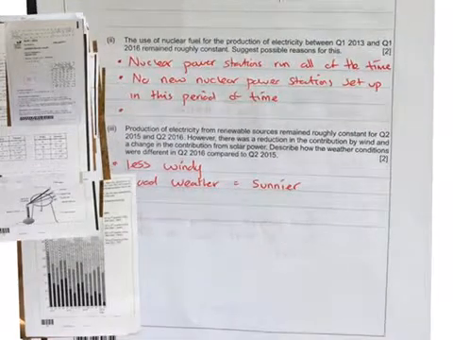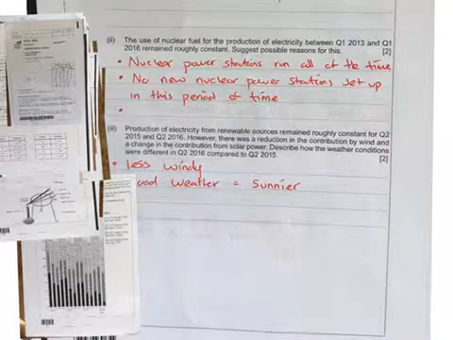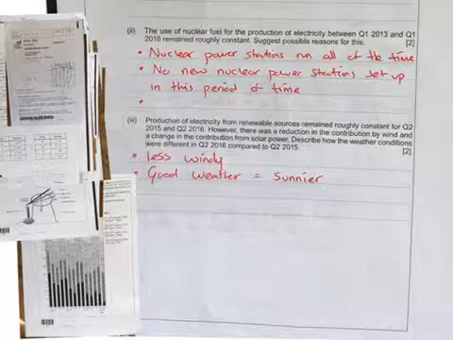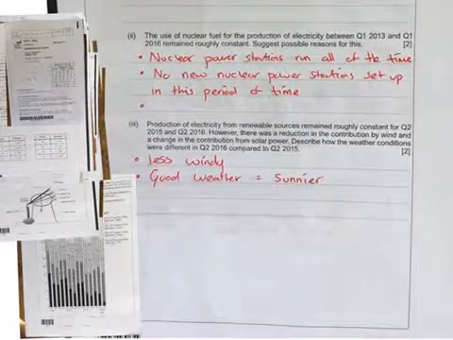The use of nuclear fuels in the production of electricity between quarter 1, 2013 and quarter 1, 2016 remained roughly constant. Suggest possible reasons for this. This is a tough question because I didn't know this until I looked at the mark scheme. But nuclear power stations run all of the time, and no new nuclear power stations were set up in that period. That's a really vague question, I believe anyway. I don't think the question is really clear, if I'm honest.